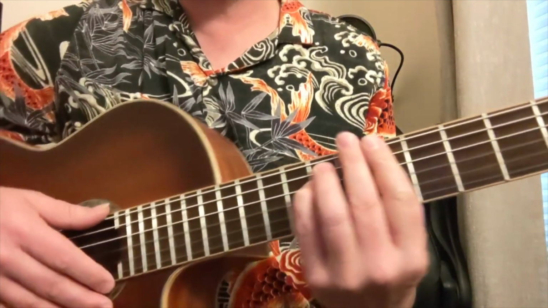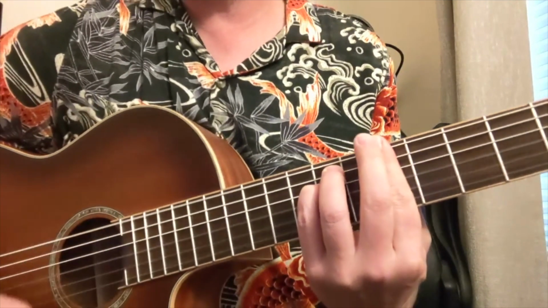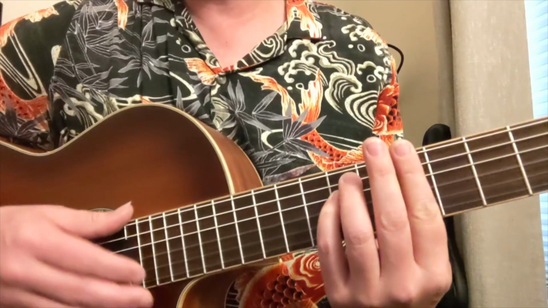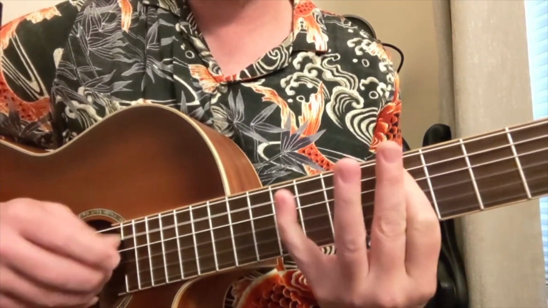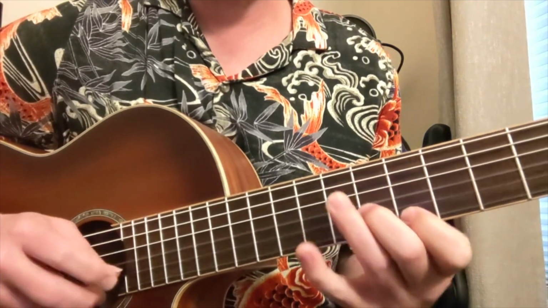Okay, the other key would be B flat. So I think this is probably the B.B. King version. So we're gonna do the same thing. We got our B flat minor 7 arpeggio. We got our E flat minor 7 arpeggio.